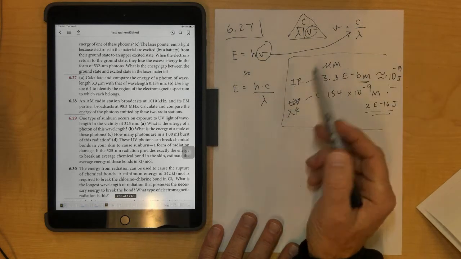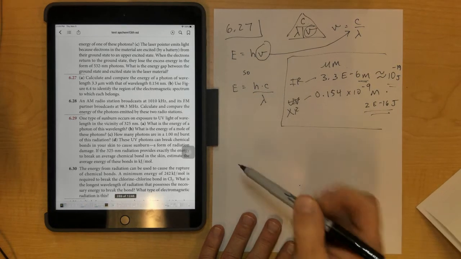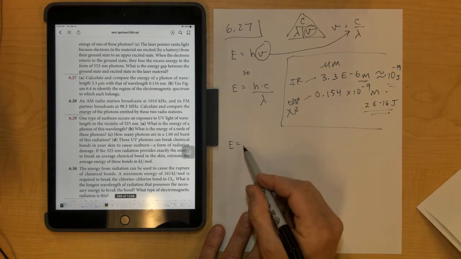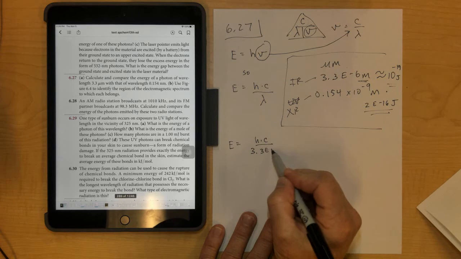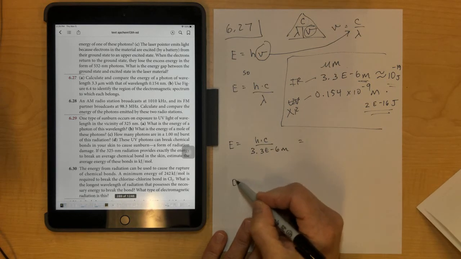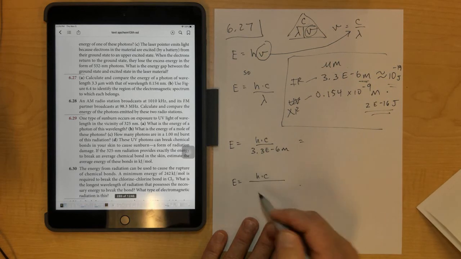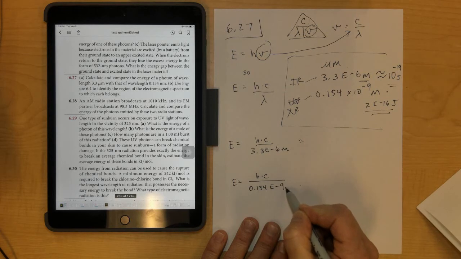So if we replace it with c over lambda, now we have h times c over lambda, and that's our energy. So energy for the infrared one right here would be h times c over 3.3 times 10 to the negative 6th meters. Make sure it's in meters once again. And then energy for our X-ray one would be h times c over 0.154 times 10 to the negative 9th meters.